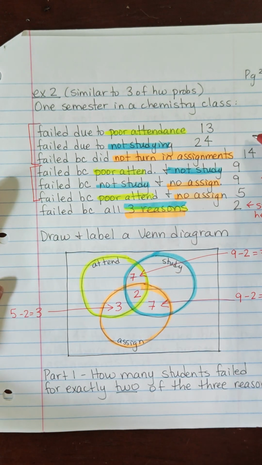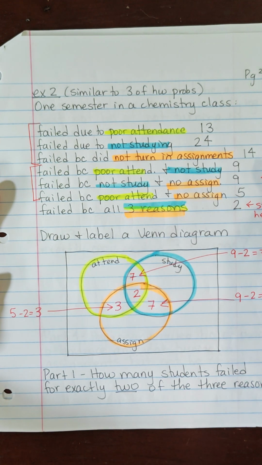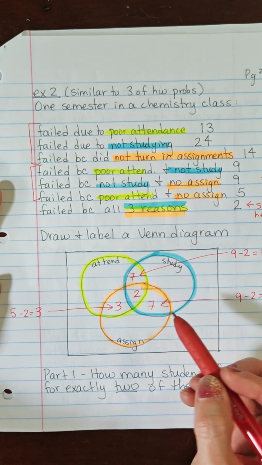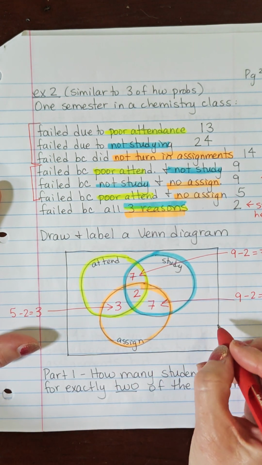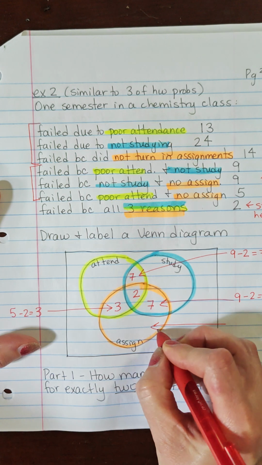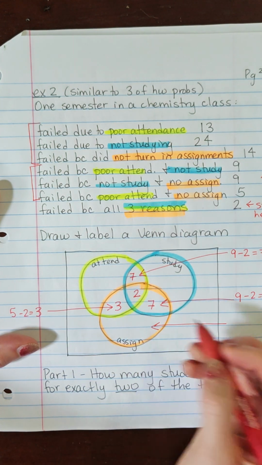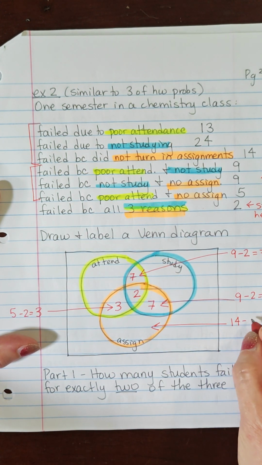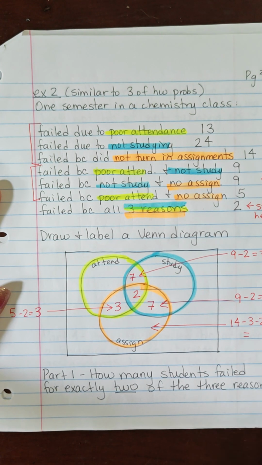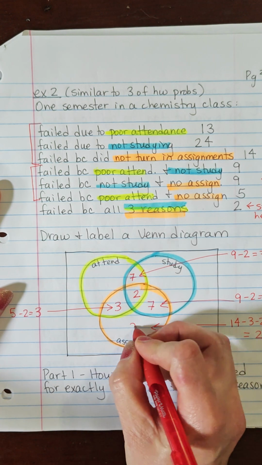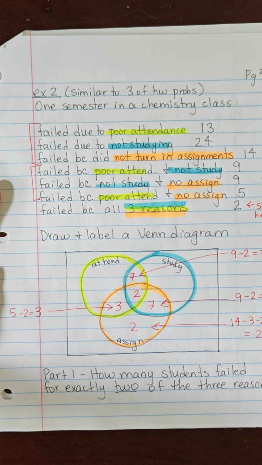Now we're into the 1 at a times. This one is the entire orange circle is 14. The entire orange circle is totaling 14. I've already got 3, 2, and 7. So 14 minus 3 minus 2 minus 7. So that's 7, 10, 12. So 14 minus 12 is 2. It's going to go right there.